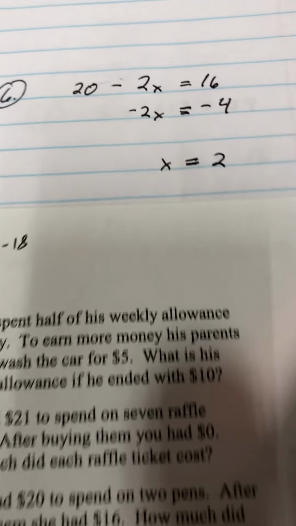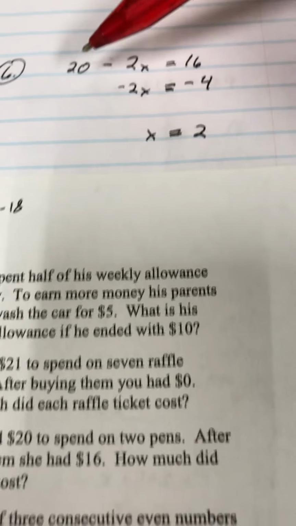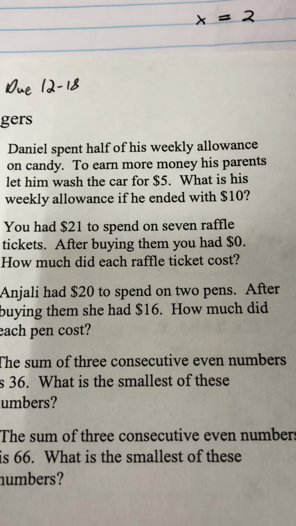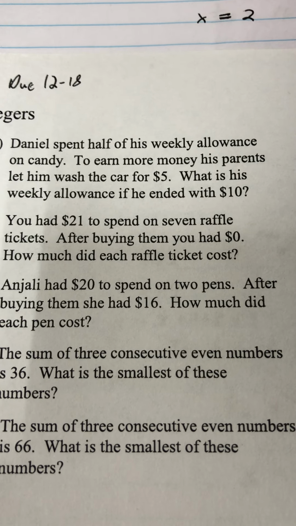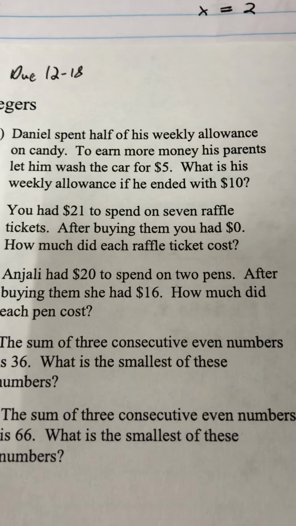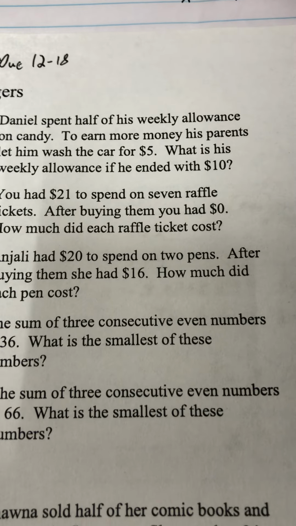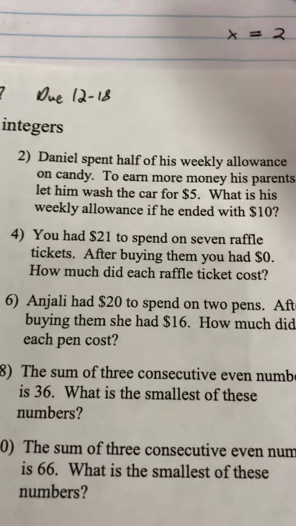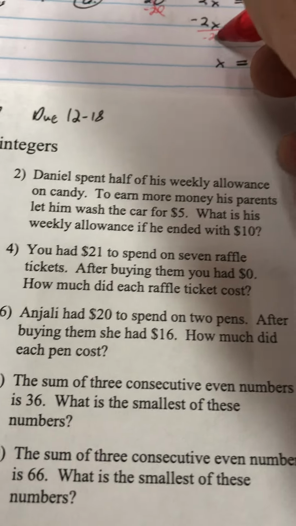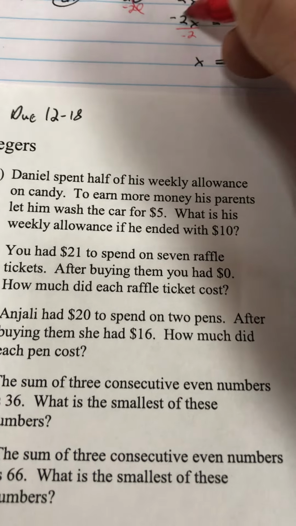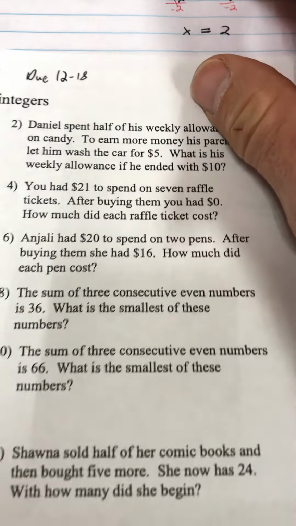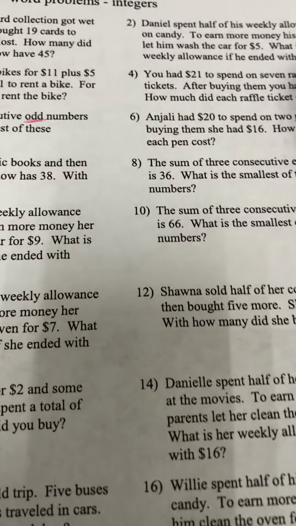Well, let's take a look at that. Okay, so let me look at the problem again. Okay, so she had 20 bucks. She spends on two pens. We're not sure what they cost, but now she has $16. So I subtracted 20 from both sides and end up with negative 4. Now I'm dividing both sides by negative 2. Divide both sides by negative 2. And I get x equals 2 on that one. Okay? All right, let's take a look at number 9.